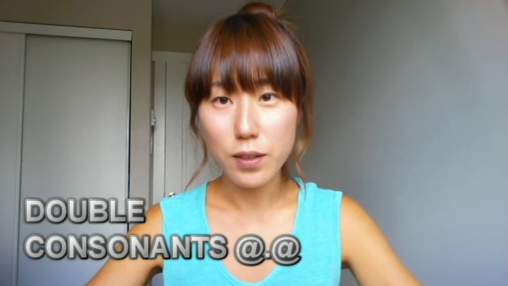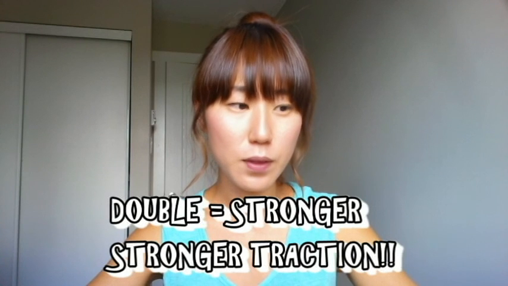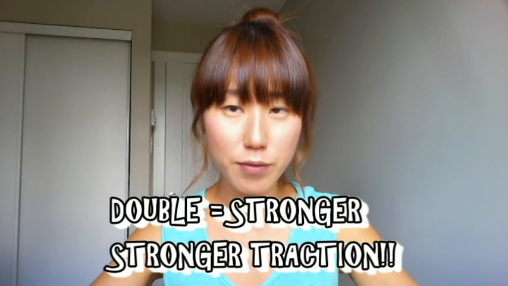And double consonants. This is a really tricky part for foreigners because in English we don't really have double consonants. My tip for double consonants is that you need to say them more strongly, with stronger traction. Double consonants are 5 of them. Each letter has a different body part of traction. Double G is more like traction at the back of your throat. Ka, ka.